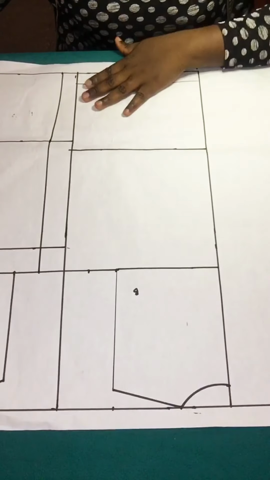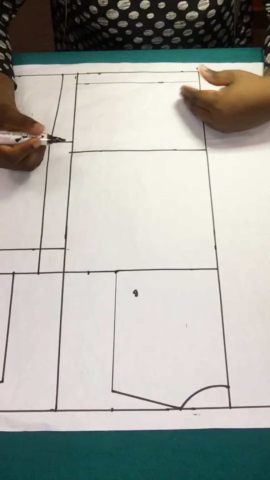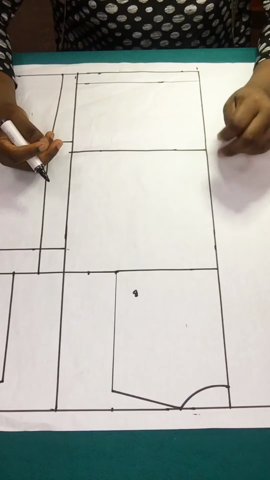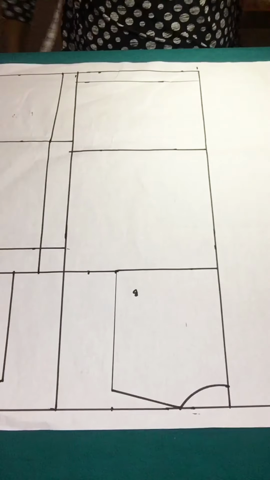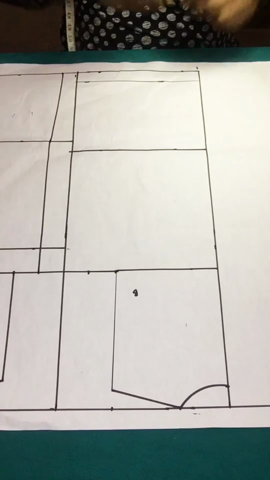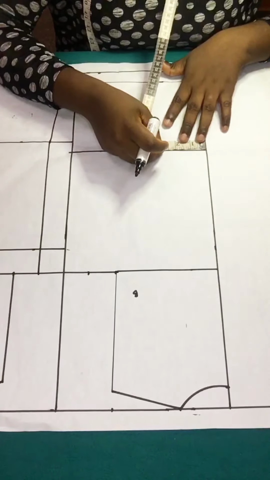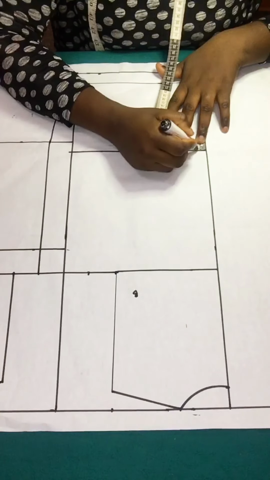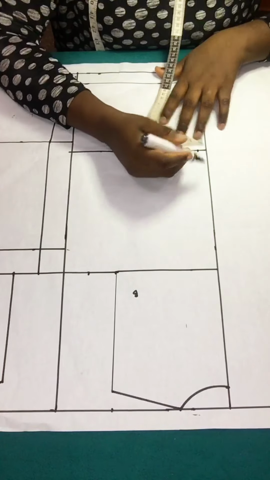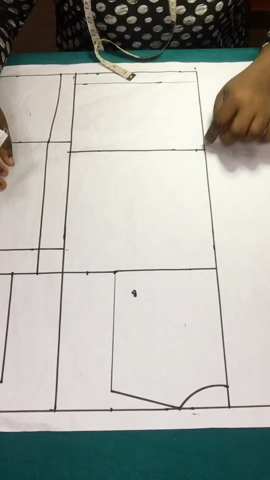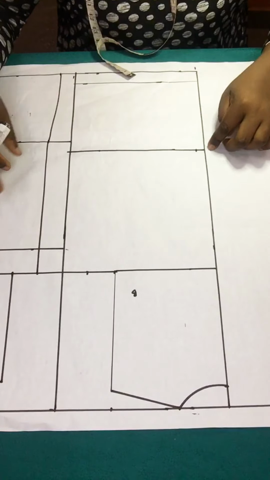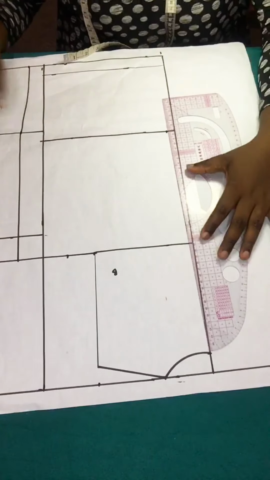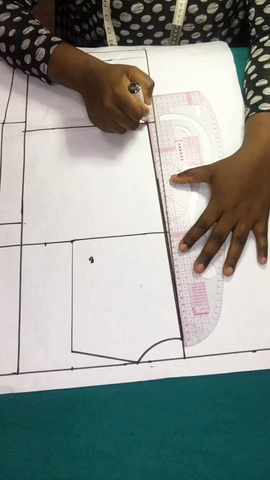Before we take the measurements for the back, let's first of all tighten the back. This back tightening will help to eliminate zip bulge. So in order to tighten the back, we measure 1/2 inch inwards at the waist point for the center back. And when you measure that 1/2 inch, move the tightening up to the neckline.